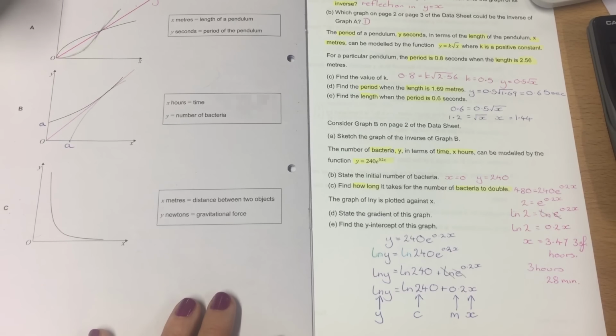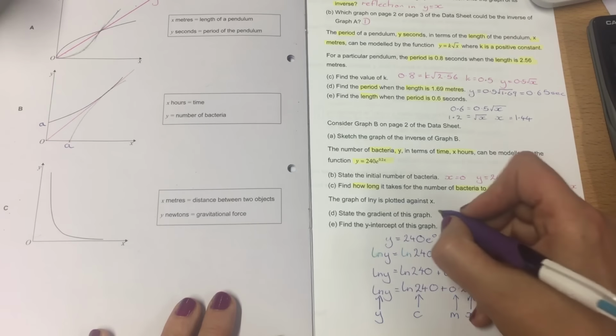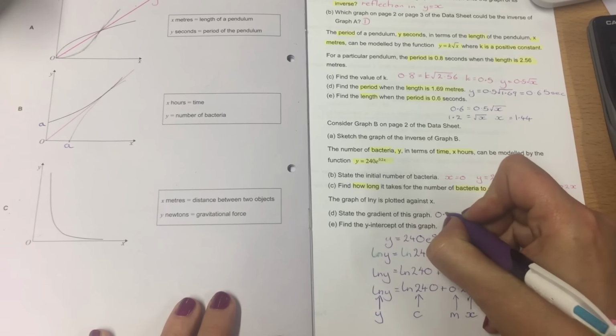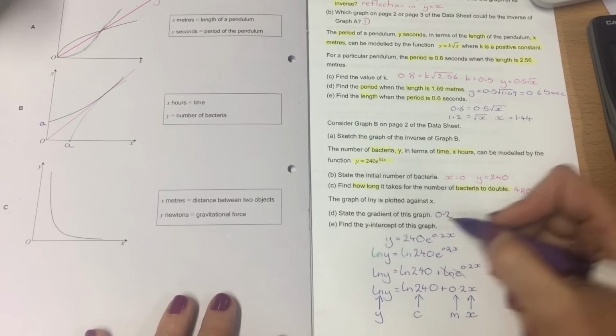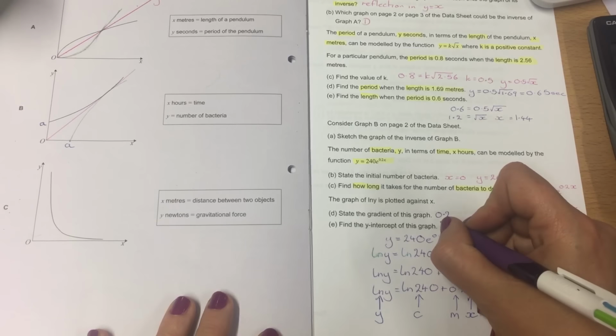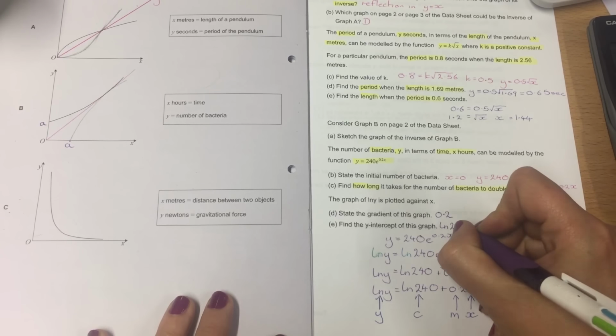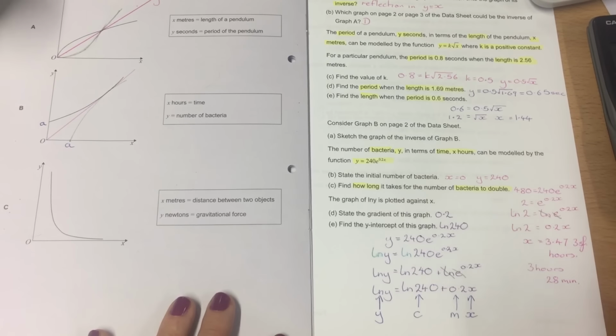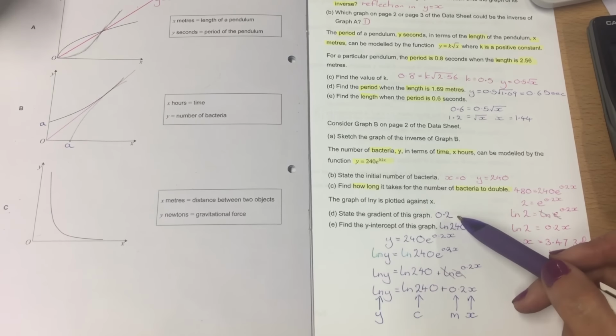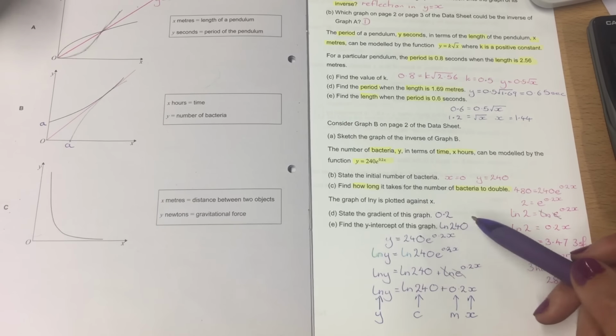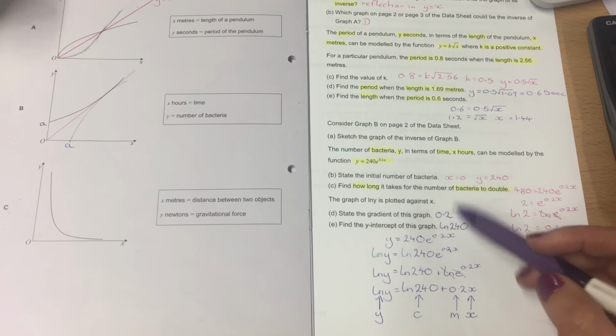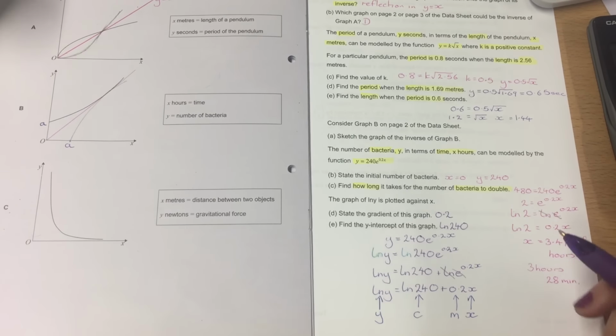So the gradient of this graph is the 0.2, and the y-intercept is going to be ln 240. So the gradient of the graph is going to tell us how quickly it's changing. It's a rate of change.